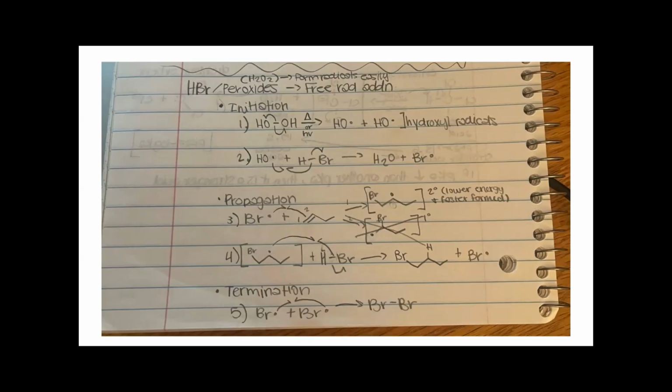For propagation, you're basically going to take the bromine radical and it's going to meet with the alkene bond in the middle and break the alkene bond. And then the bromine is going to add to the less substituted part of the alkene. In this case, that would be carbon 1.